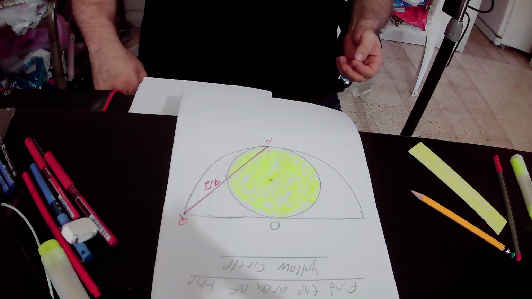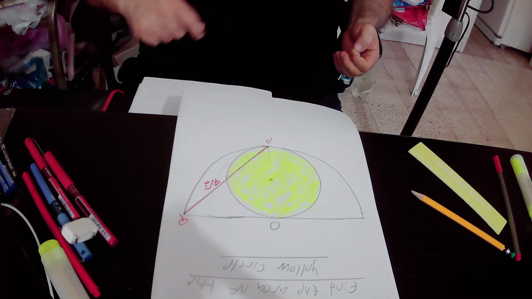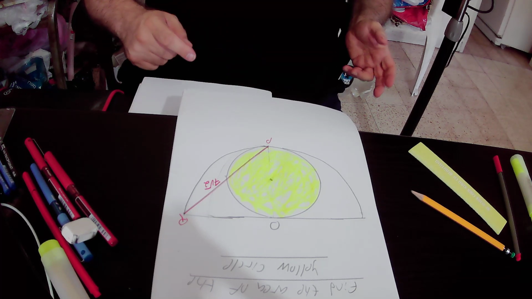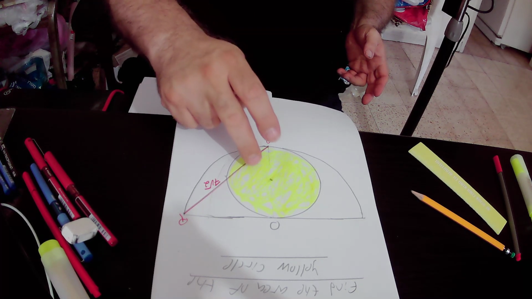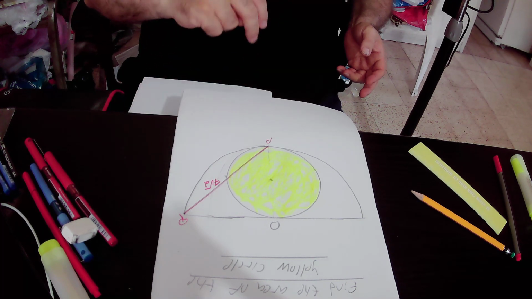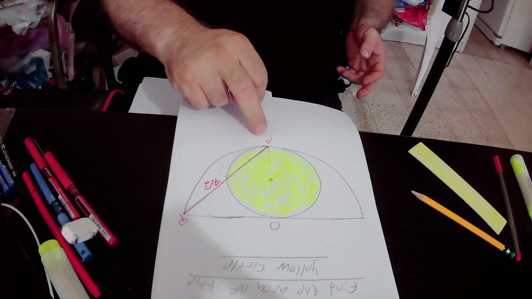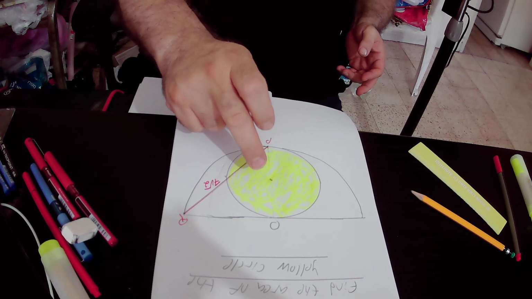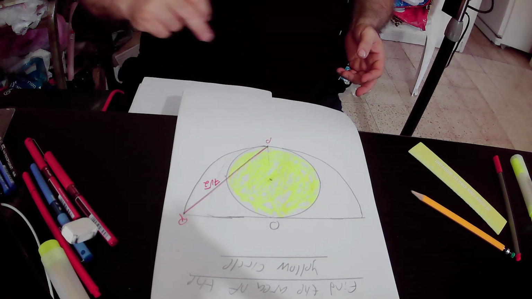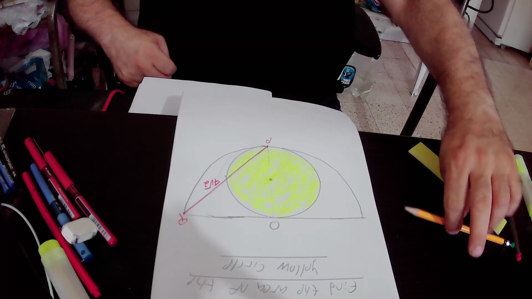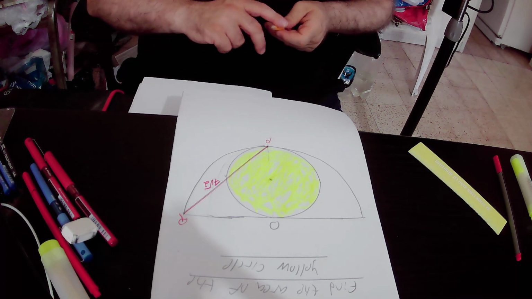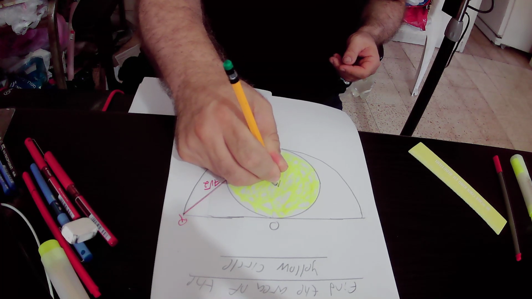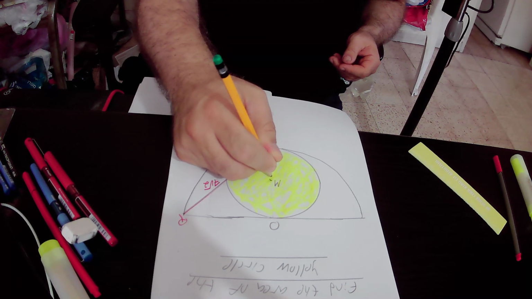We have points of contact, actually 2 points of contact between the yellow circle and the semicircle. The first point of contact is point P, and the second point of contact is point O. Let's call the center of the yellow circle M. So point M is the center of the yellow circle.